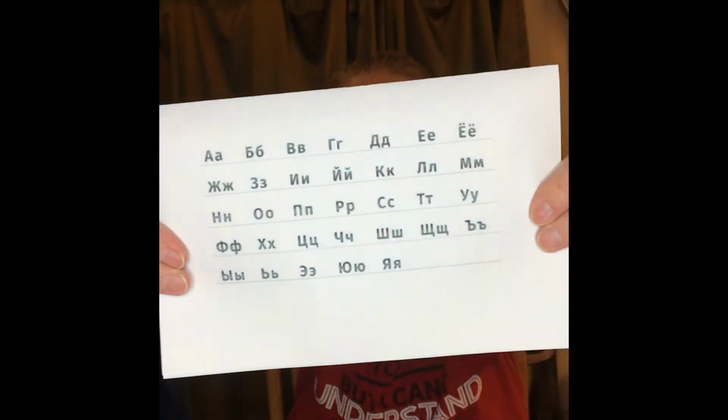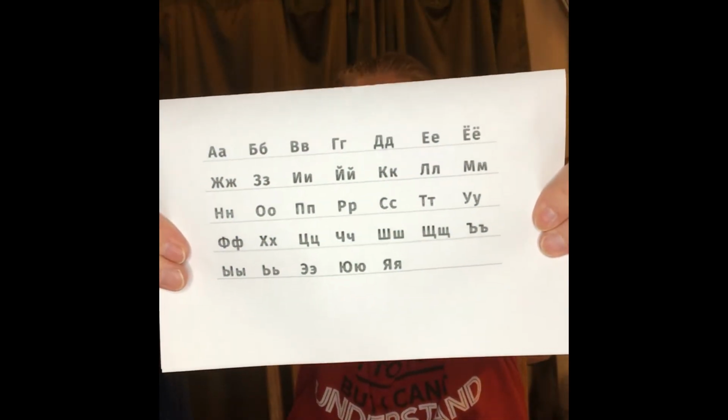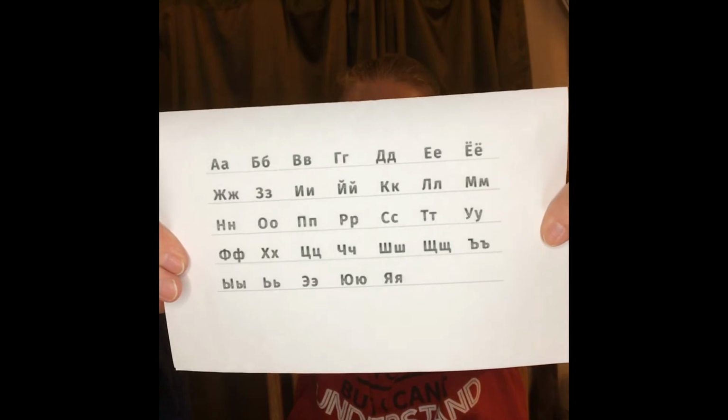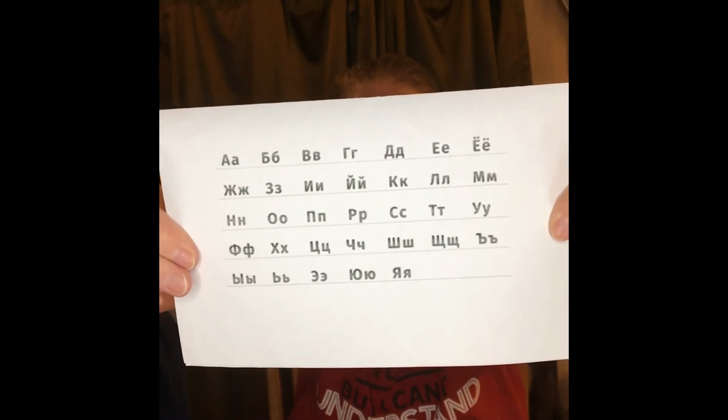This is the Cyrillic alphabet, which is used by Russian speakers and other related languages. So these are the letters that they use. And they use their letters similarly to how we use our letters. Certain letters make certain sounds. You combine them, they create words.